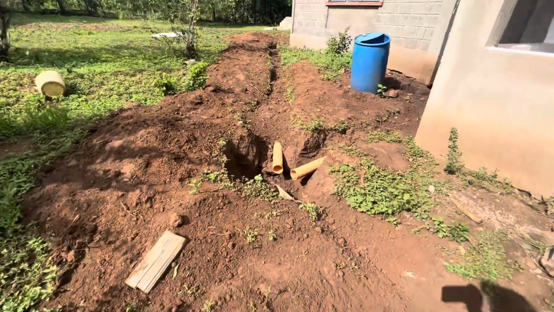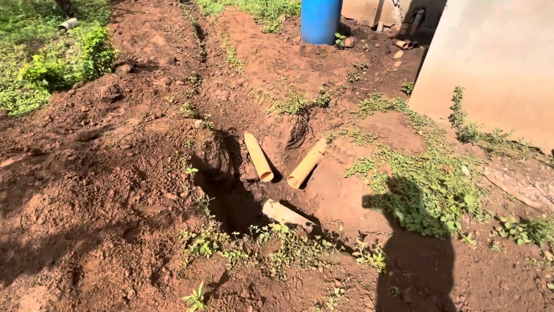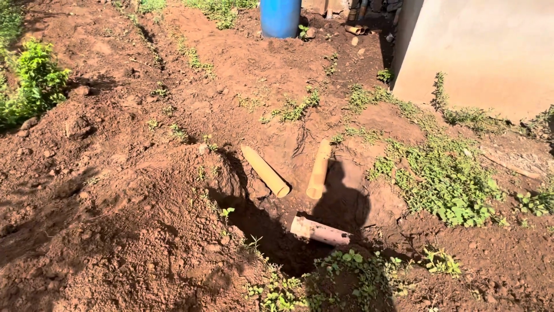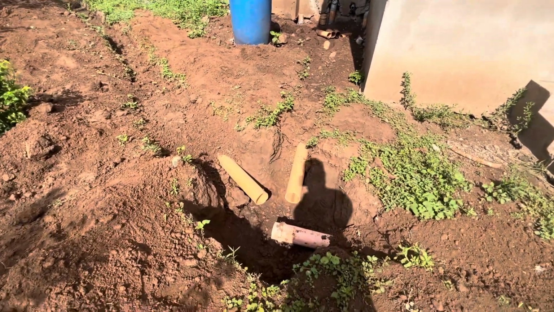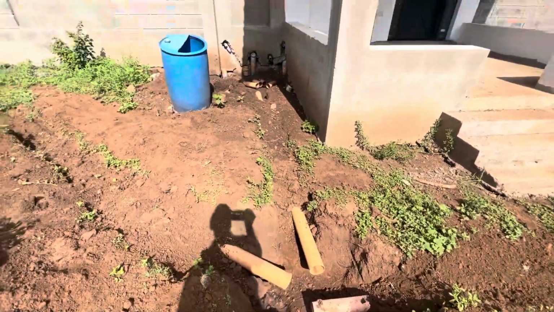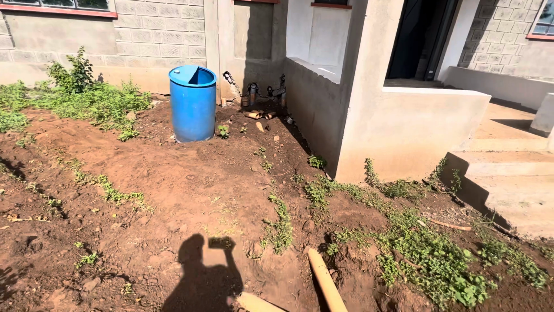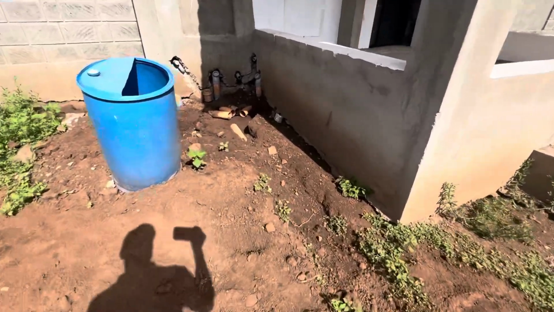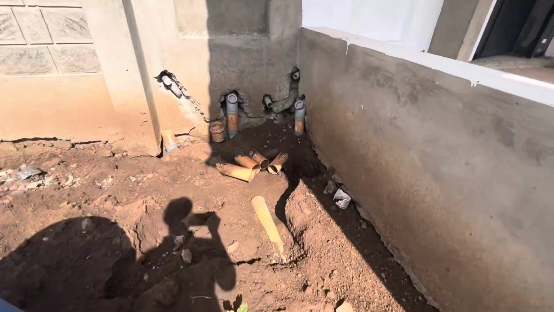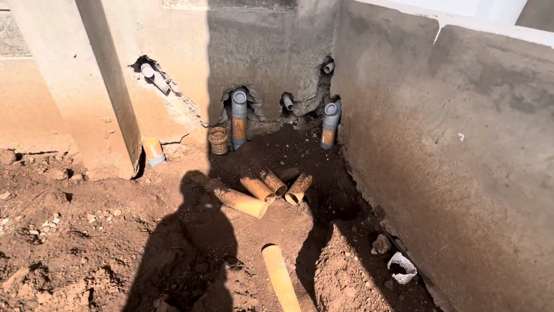At the same time, they're doing the sewer. The sewer system is being done, as you can see. These are the manholes. This is where the manhole will be. We're also creating some manholes here. This is how it will be. The sewer and plumbing work is going on.